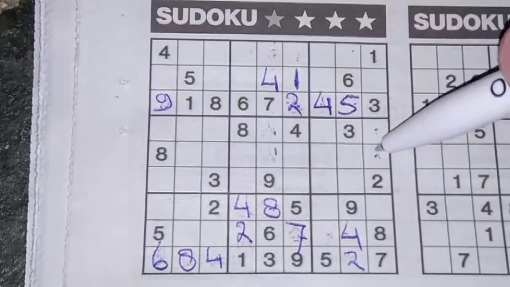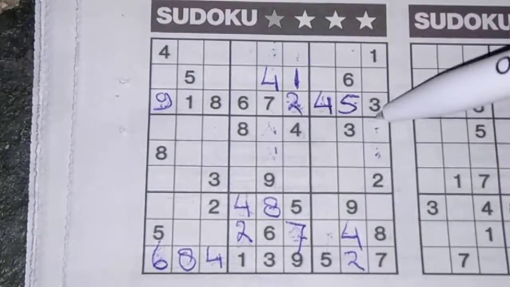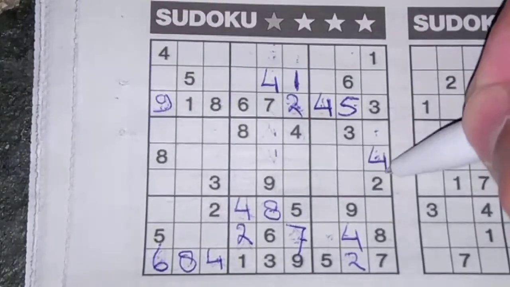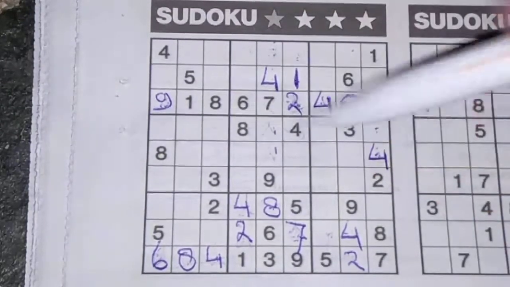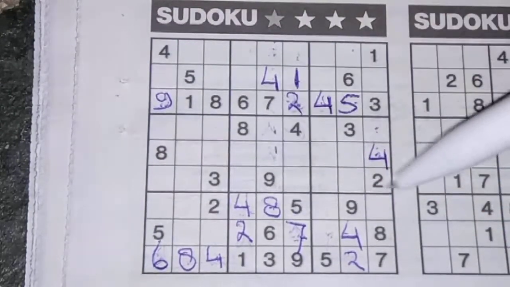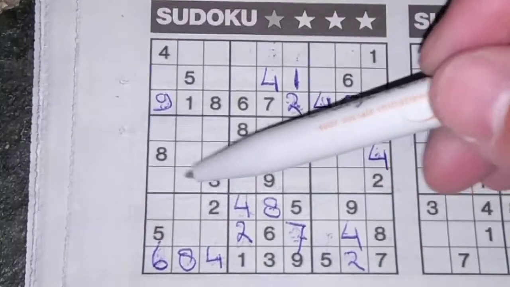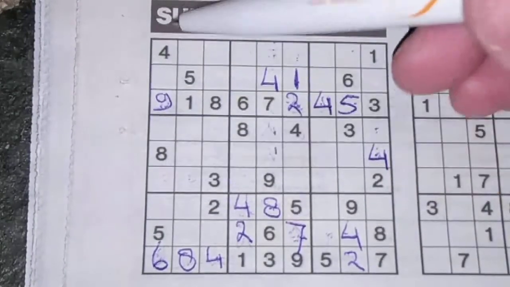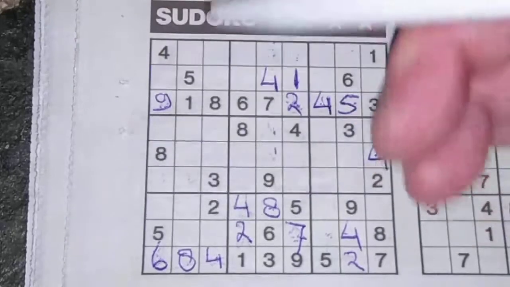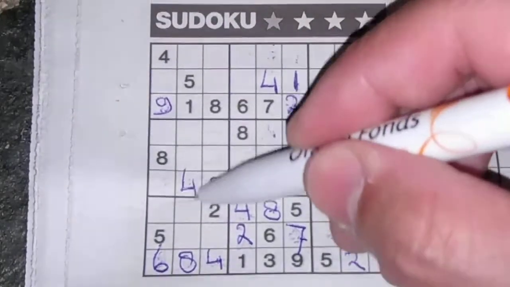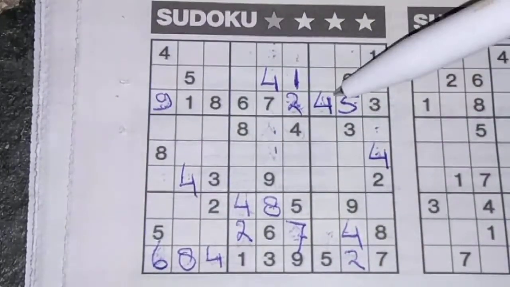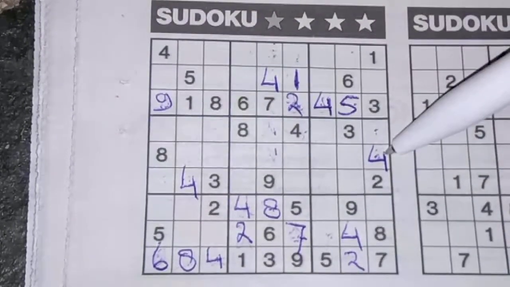4 in this column, 4 in the column next, so in the last column, the only 2 places for a 4 should be here or there, but I see here 4, no 4 there. 4 should be here. 4 in this row, 4 in the middle row, so in the row below, the only 2 places for a 4 should be here or there. But I see here 4, no 4 there. 4 should be here. And all the 4s are used.